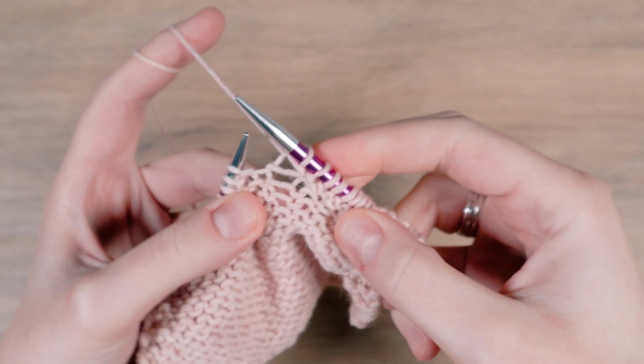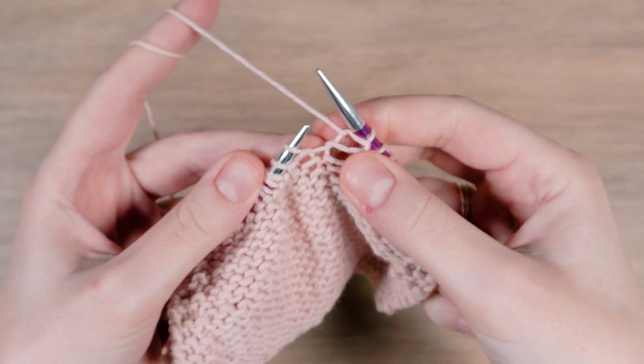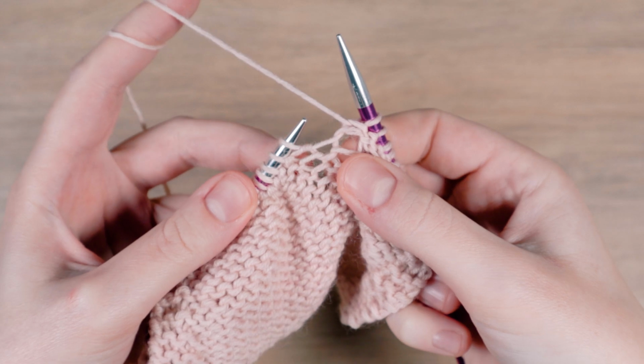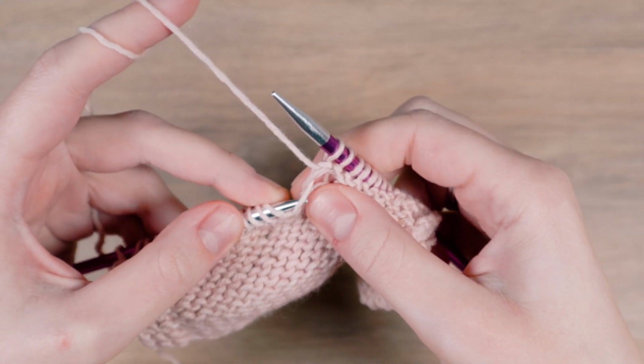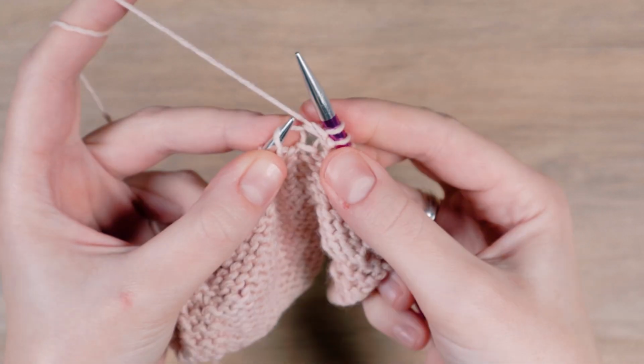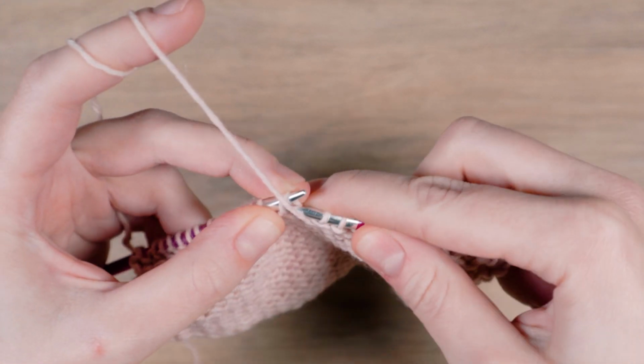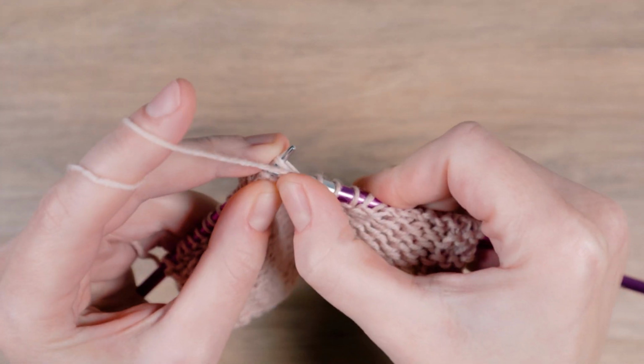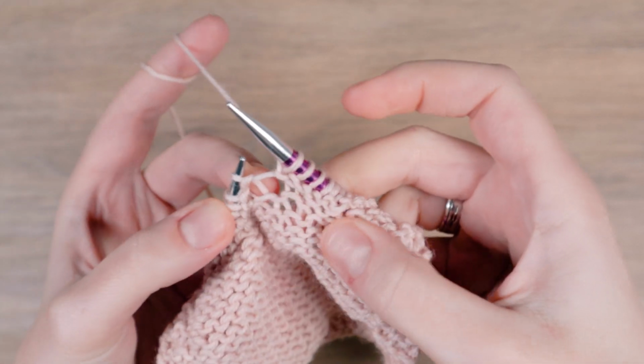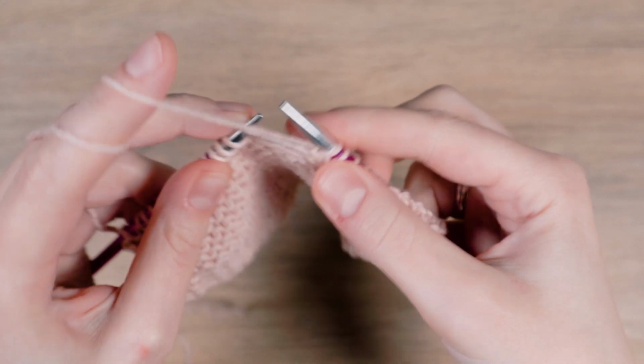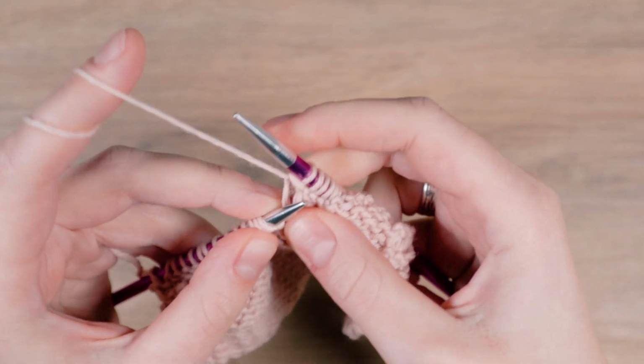I will add another make one right purl here. So insert the needle from back to front under the strand and then purl this picked up stitch. I will show you the make one right purl a few more times.